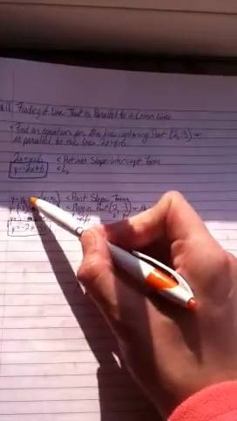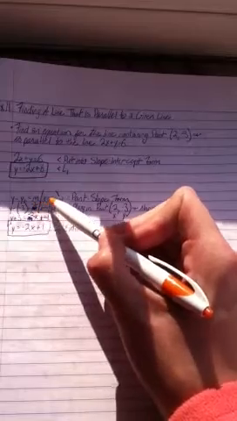Now this is the point-slope form, and we're going to plug in the information that we already have to create a new line that's going to be parallel to our first one. Point-slope form is y minus y1 equals m times x minus x1.